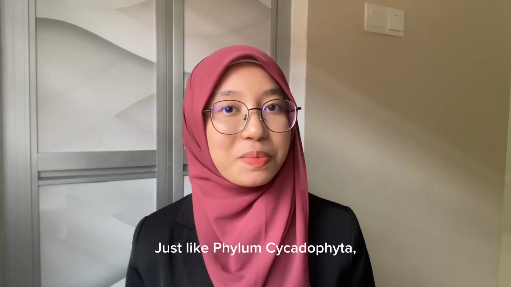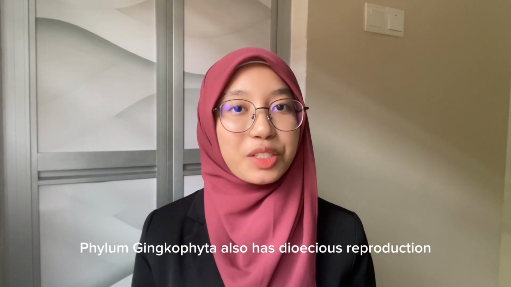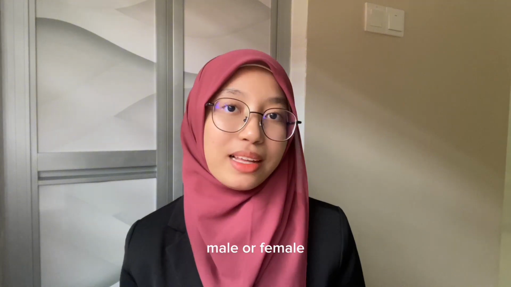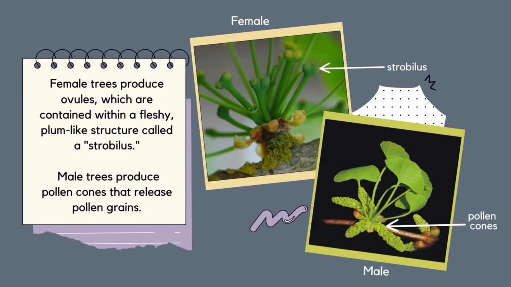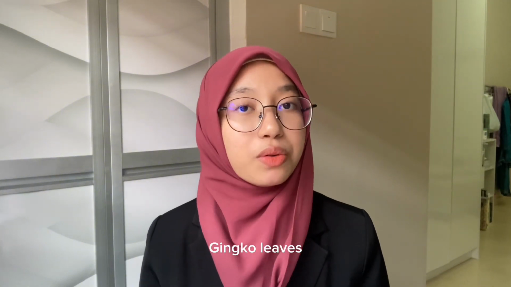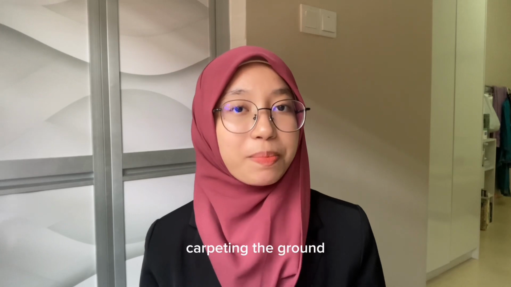Just like phylum Cycadophyta, phylum Ginkgophyta also has dioecious reproduction, which means that individual plants are either male or female. Female trees produce ovules, which are contained within a fleshy plum-like structure called a strobilus, while male trees produce pollen cones that release pollen grains. Unlike many deciduous trees, ginkgo leaves fall rapidly and almost simultaneously, carpeting the ground.